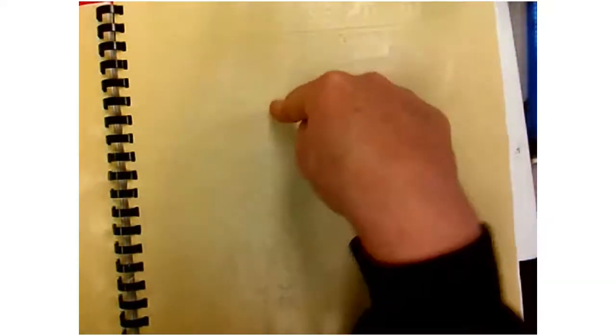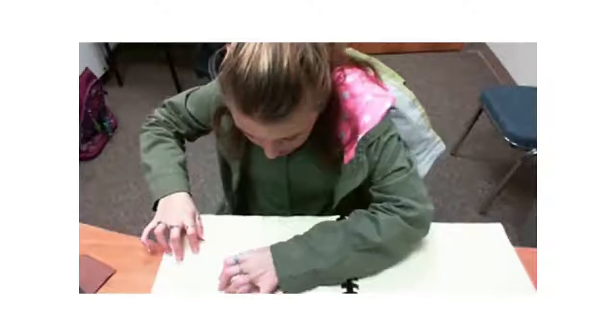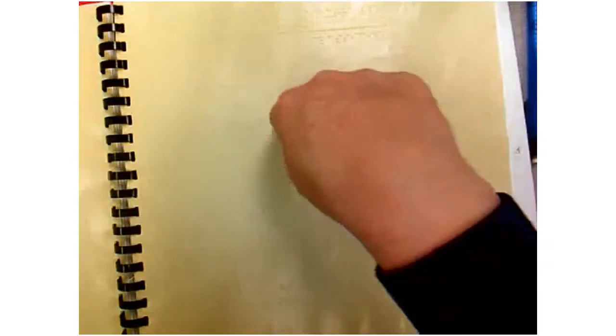So this is an example. How many vertexes do we have? We have G at the top, H at the bottom right, I at the bottom left, and F over at the far left. How many vertexes do we have? 4. So how many sides do we have? 4. So what kind of figure is this? A quadrilateral.